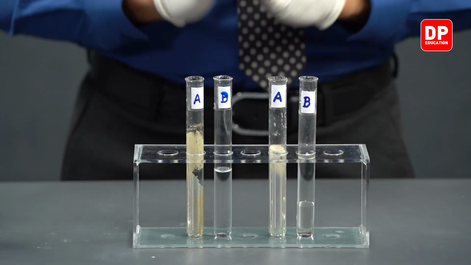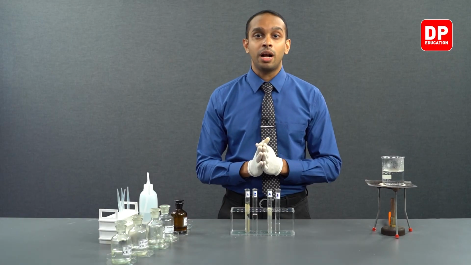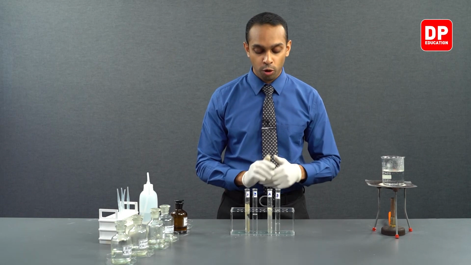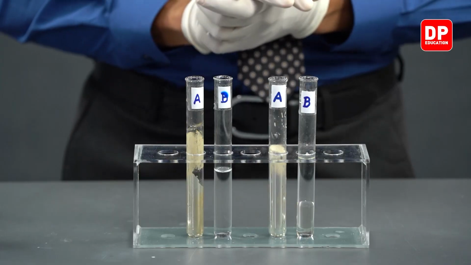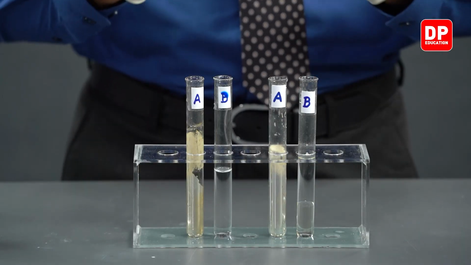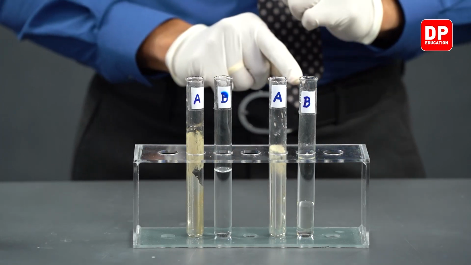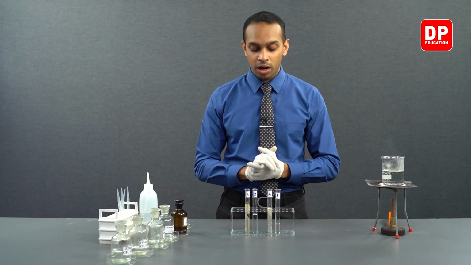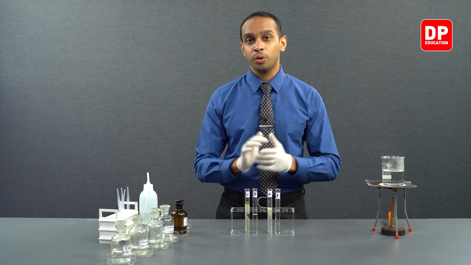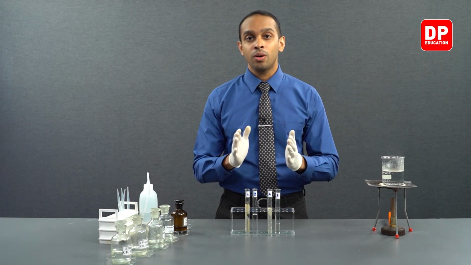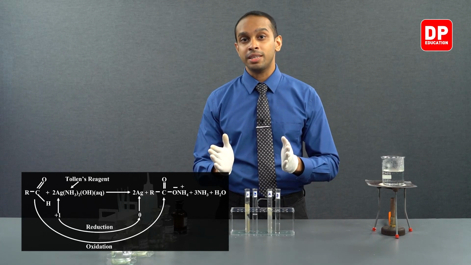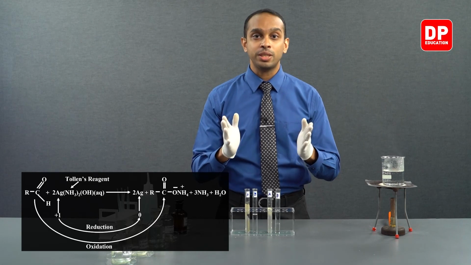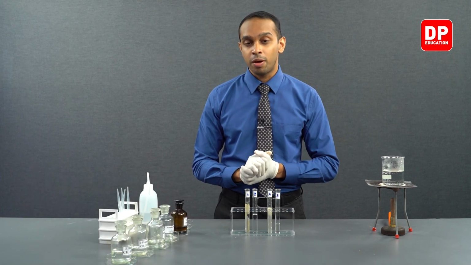Aromatic aldehyde gave a positive result for our Tollens reagent test, forming a silver mirror, as you can see here. Aromatic ketones did not answer positively to our silver mirror test. So in conclusion, we can see all the aldehydes, regardless of whether it is an aromatic aldehyde or an aliphatic aldehyde, will answer positively to our silver mirror test.